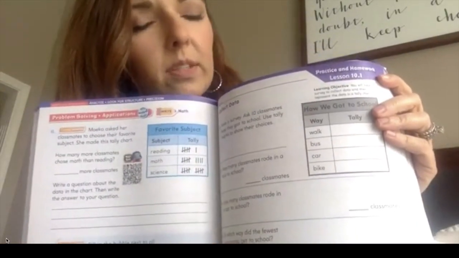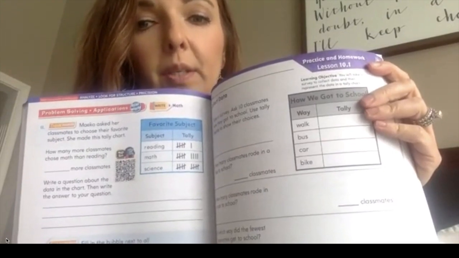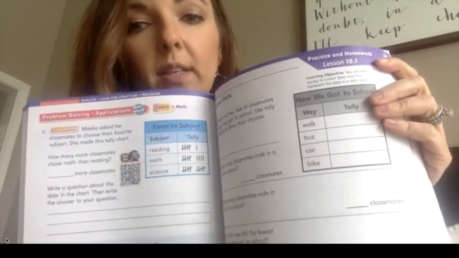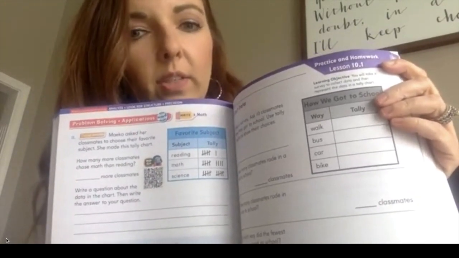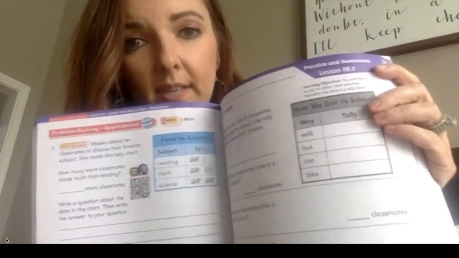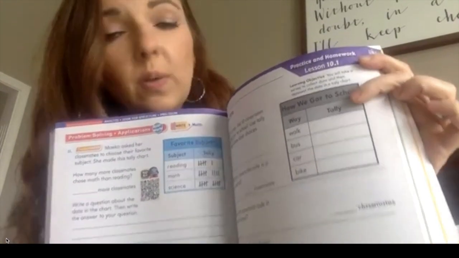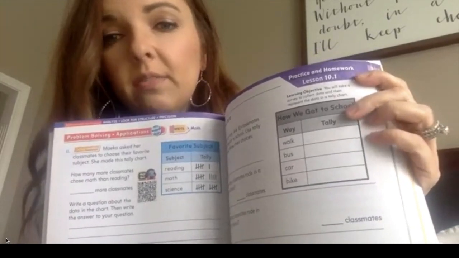Your first math lesson is going to be over collecting data, and you're going to be using tally marks to collect that data and answer questions. I know on here it says to ask people in your class. Obviously, we're not in class, so we can't ask our friends that right now, but I just want you to ask your family members, or you can even make up that information if you need to.